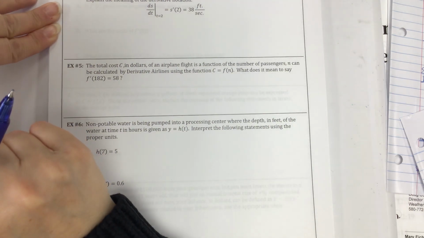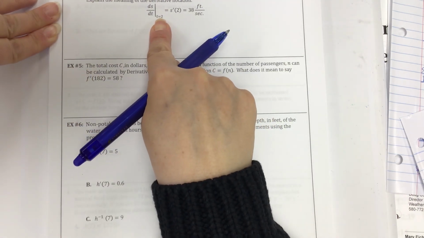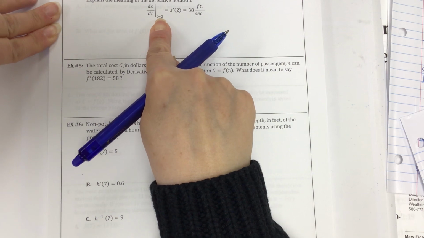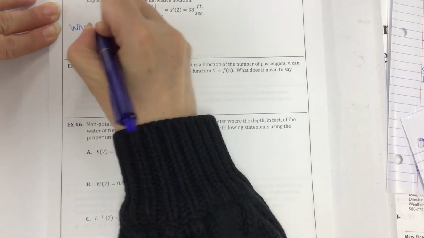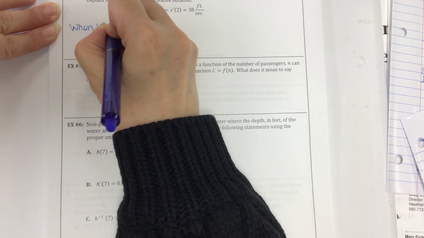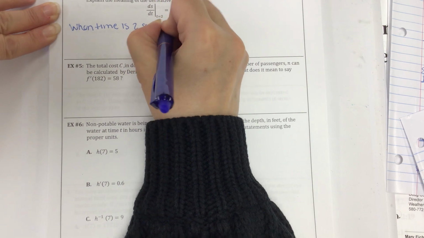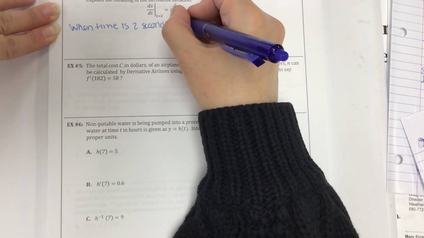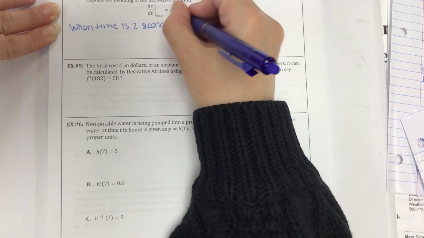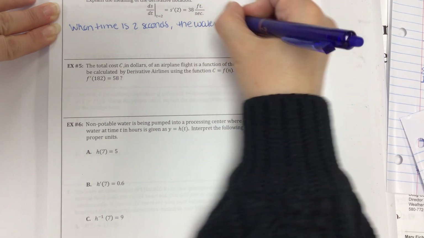Does it give you the time? Here, what is the time? 2. So when time is 2 seconds, the balloon is traveling at an instantaneous rate of 38 feet per second.